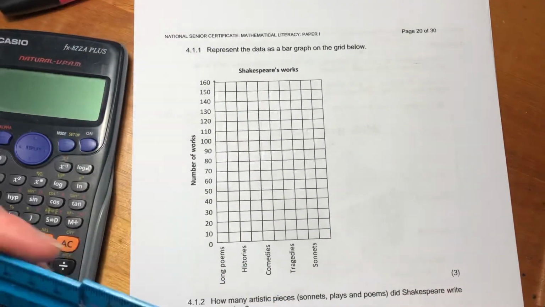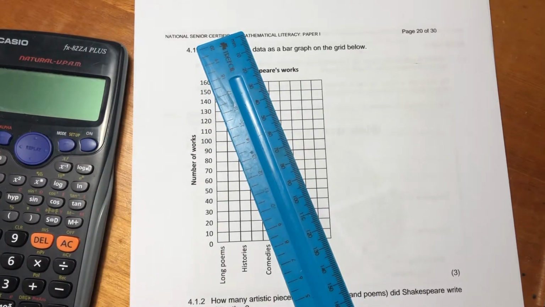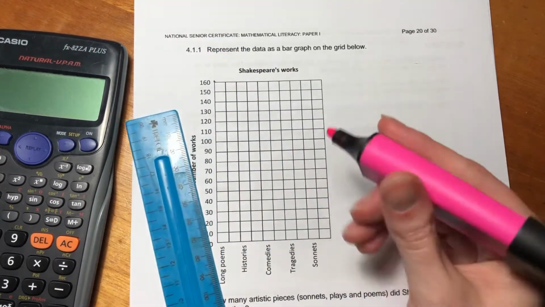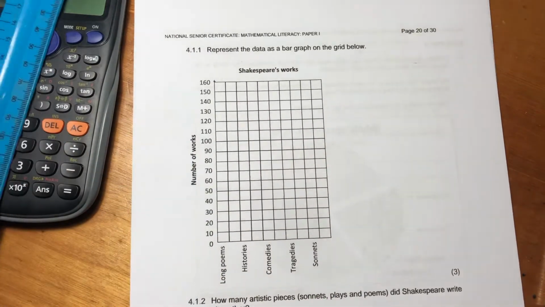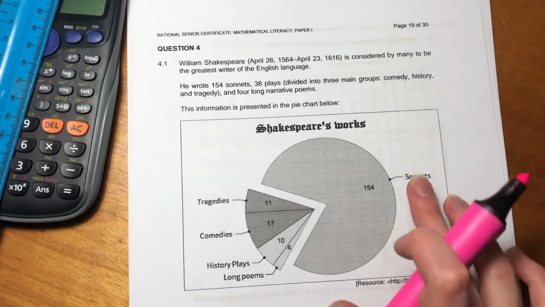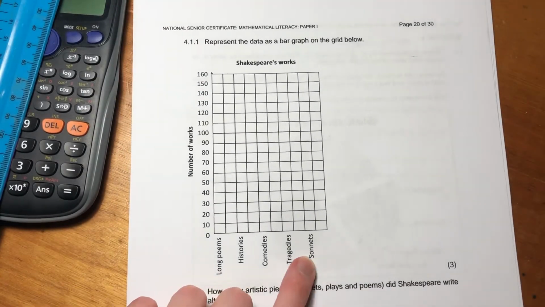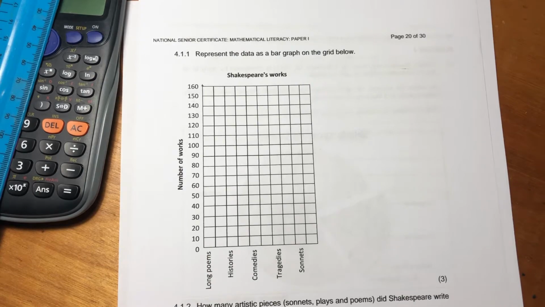Let's jump in. I have a broken ruler here. It says, represent the data as a bar graph on the grid below. It's unfortunate these are printed back to back because I'm going to have to do lots of flicking. We see sonnets is 154, but that's not what they've started with here. They've started with long poems. I'm just going to write the number underneath to help me. So long poems is 4.